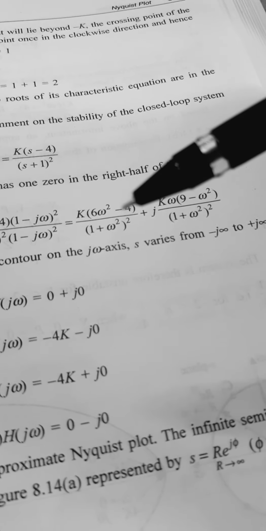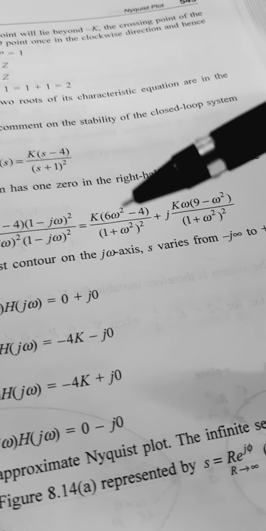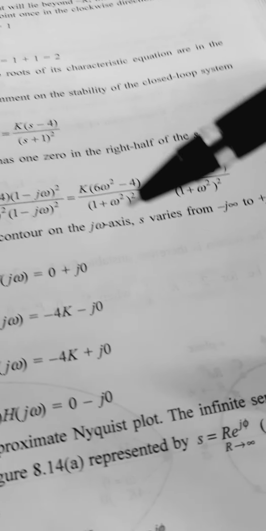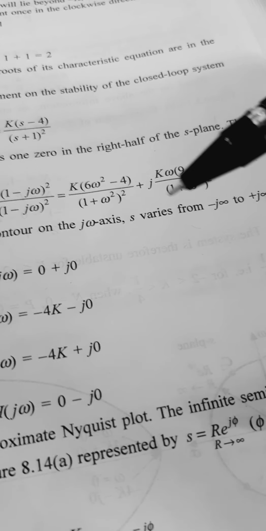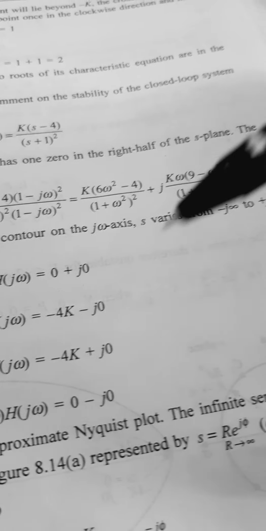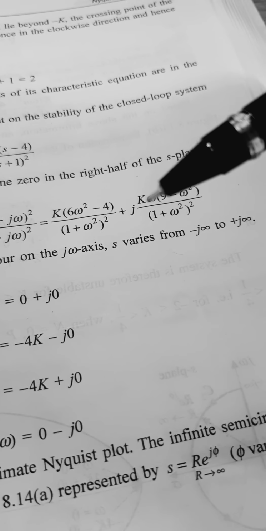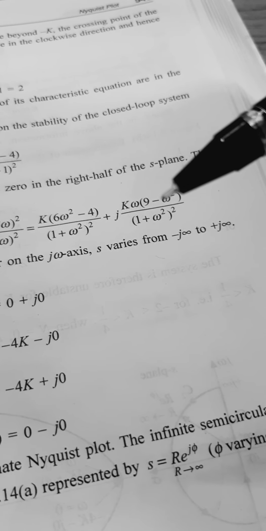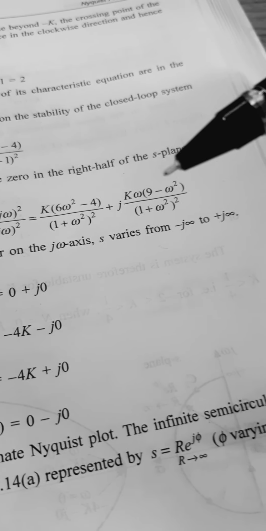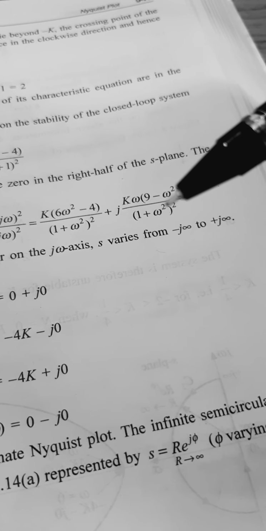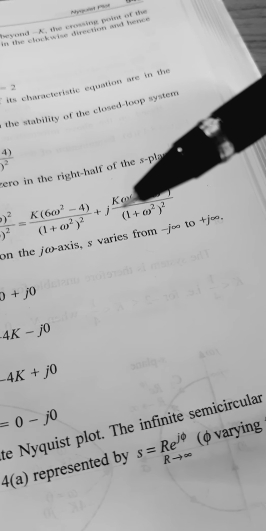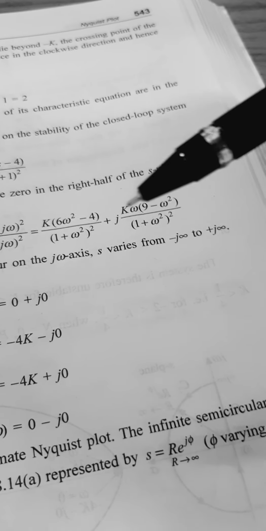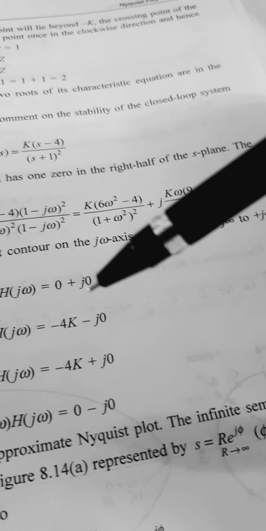Minus 0 square means that the minus will go because of square. So 1 plus 0 you will get. So you will get minus 4k. Here you can see plus j, k, minus 0, (9 - 0 square), 1 plus whatever it is. So there is a 0, minus 0. So the minus will come here and it will make all other terms become 0. So you will get a minus j 0.